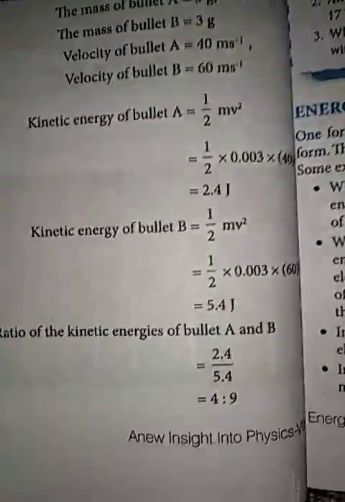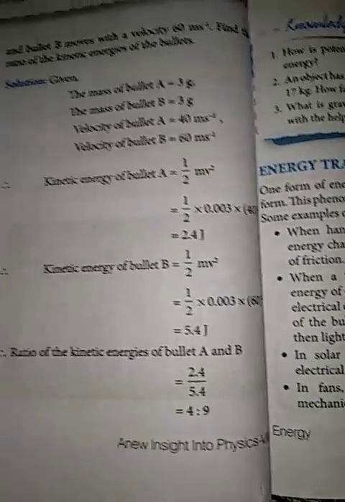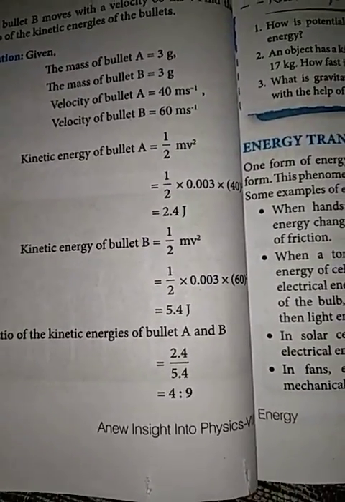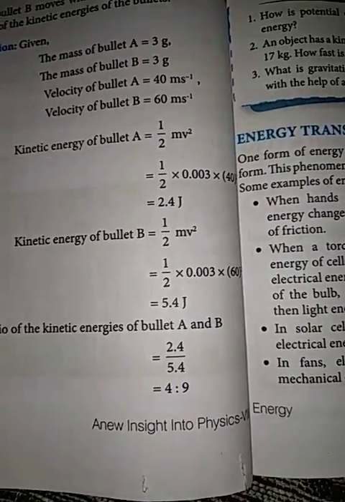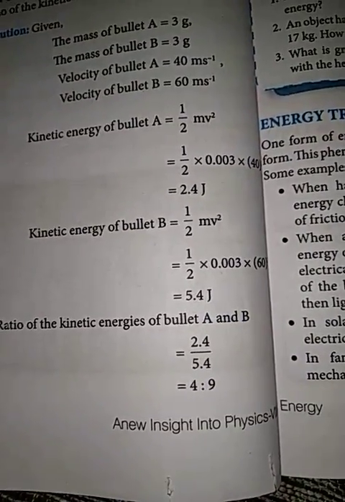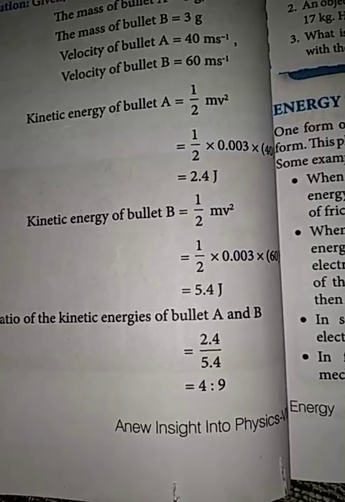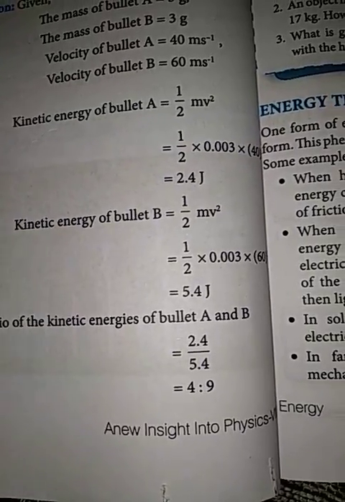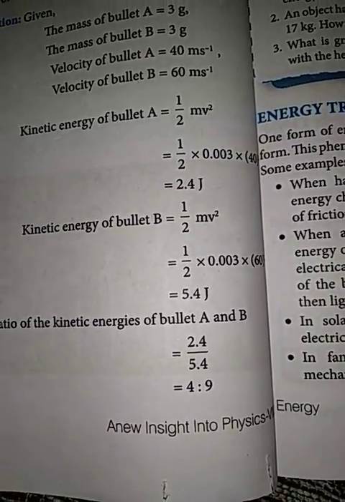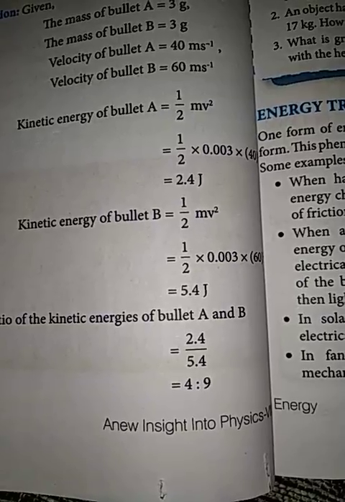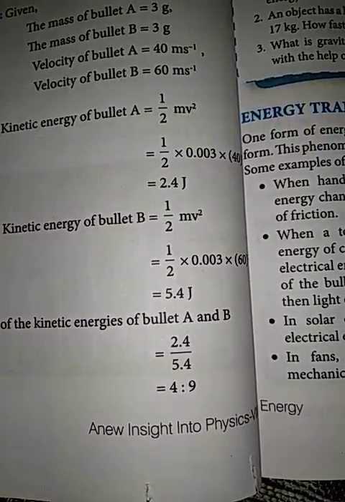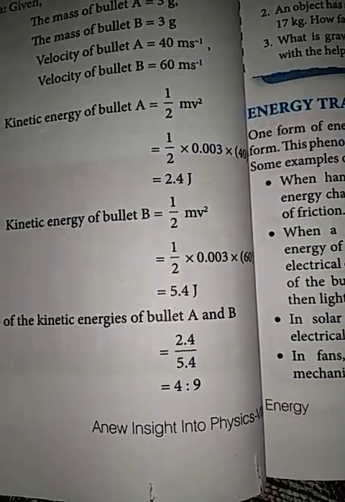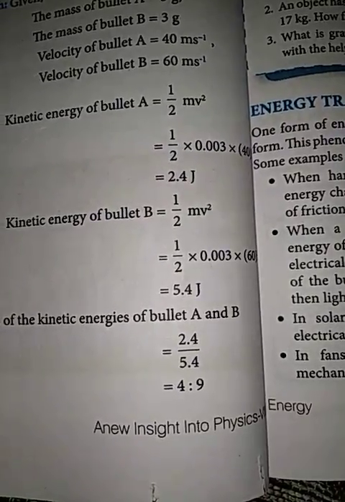Now kinetic energy of bullet B, half mv square, half into 0.003 into square of 60, that is 5.4 joule. Now ratio of kinetic energies of bullet A by bullet B, that is 2.4 by 5.4, which equals 4:9.